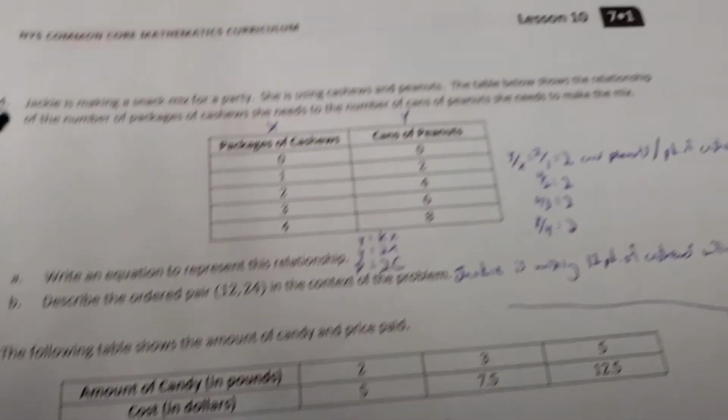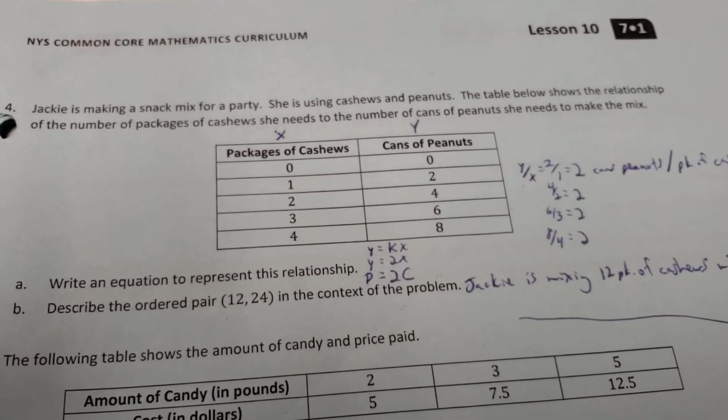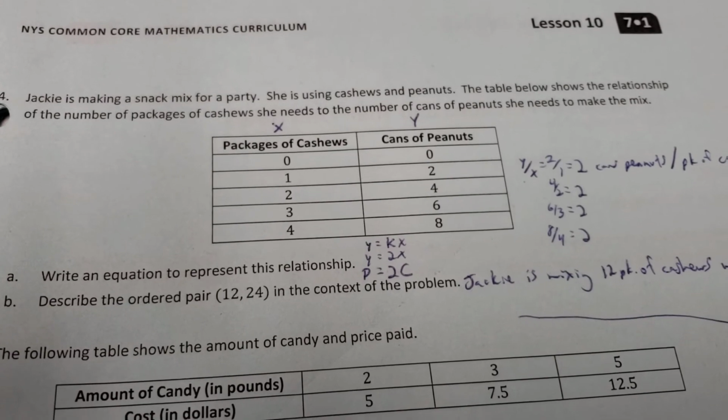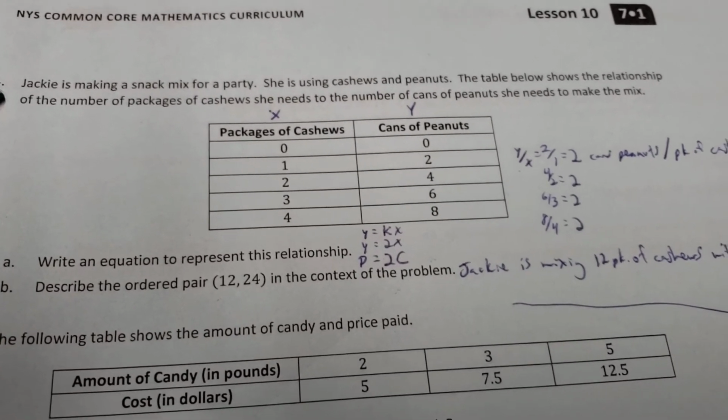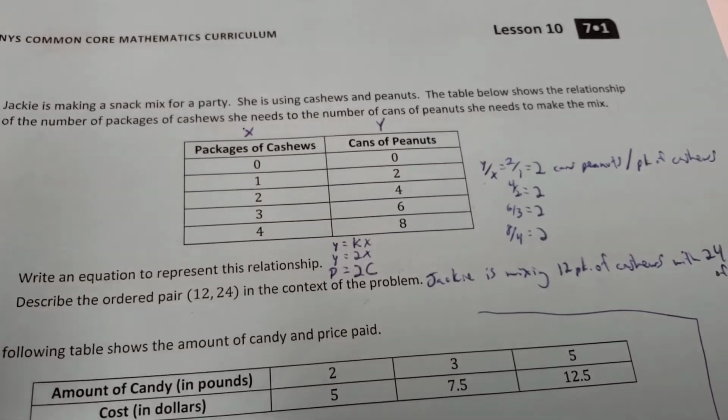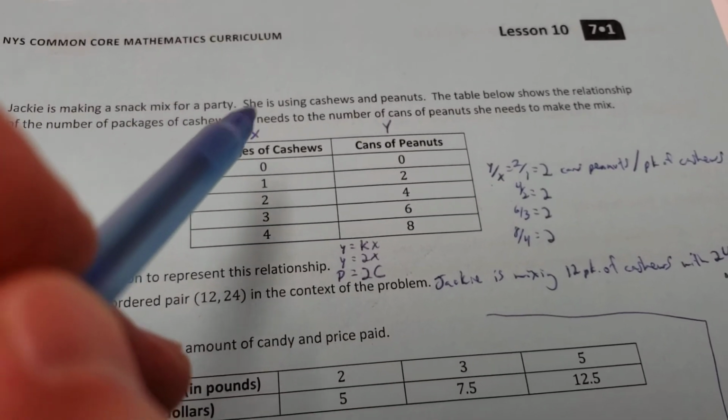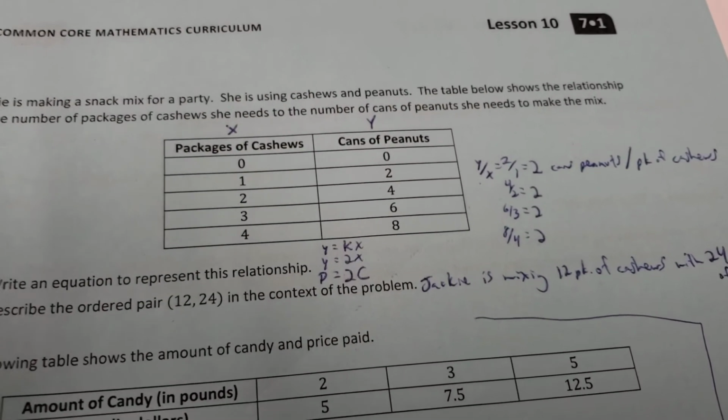All right, and we're going to jump over to the top of the next page. Jackie's making a snack mix for a party. She's using cashews and peanuts. The table below shows the relationship of the number of packages of cashews she needs to the number of cans of peanuts she needs to make the mix. Now I labeled this my x column and my y column just to remind me.